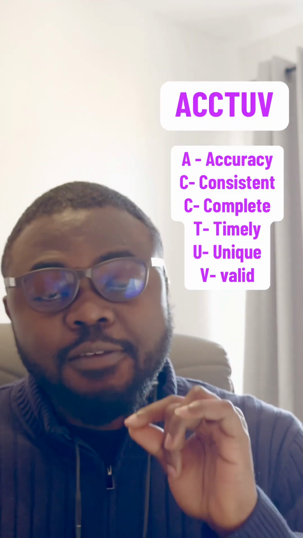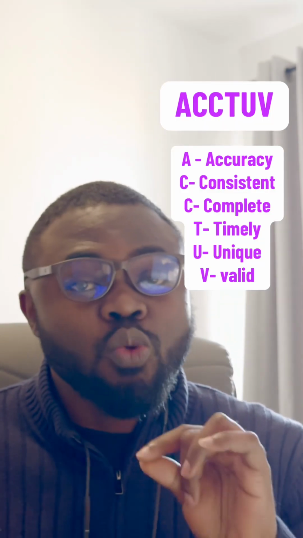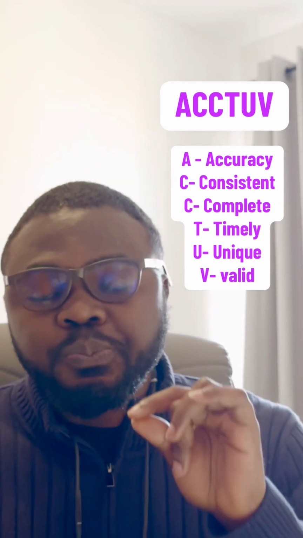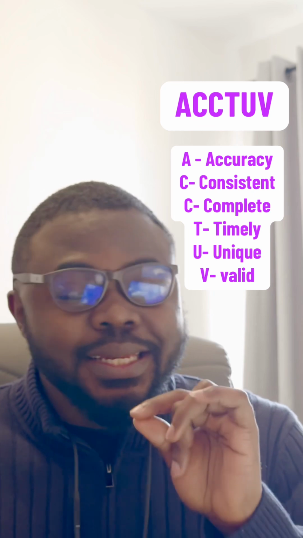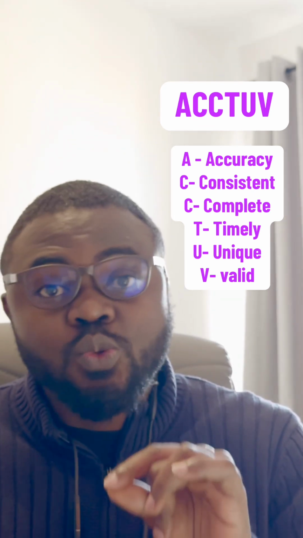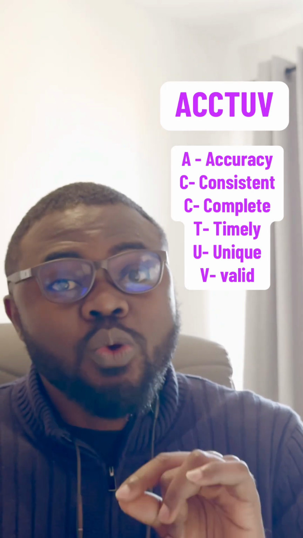The first way to answer this question is starting with the 6 quality dimensions. You need to mention the 6 quality dimensions, which I abbreviate with ACCTUV. The first A is for accuracy. The data you work with must be accurate. The first C is for consistency. The data you work with must be consistent. Then you talk about completeness, which is the second C. The data you work with must be complete.